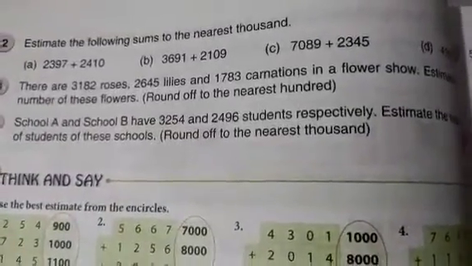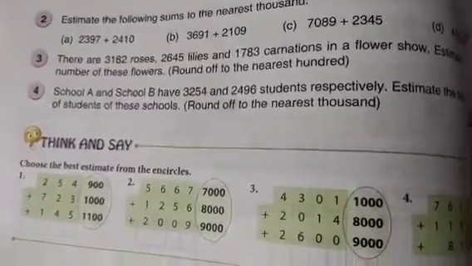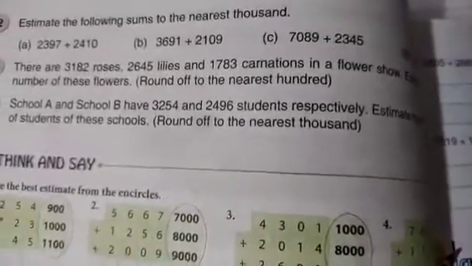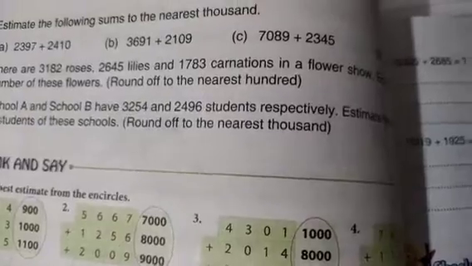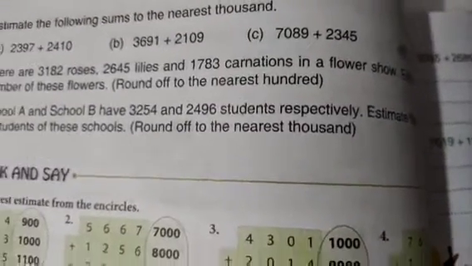4000 will be your estimated sum. Don't worry, I'm going to send the snapshots of the solution. Okay, you can see it from there also. It's very easy. Just you have to remember about the weak numbers and the strong numbers.